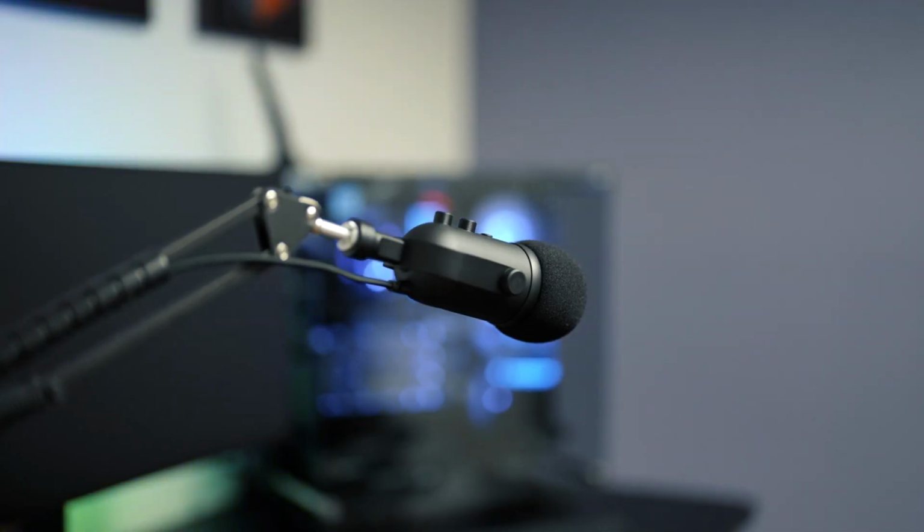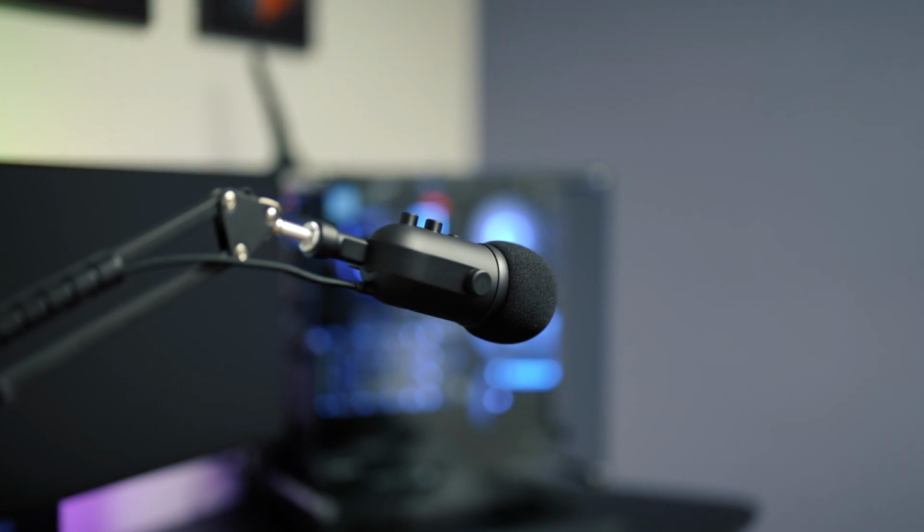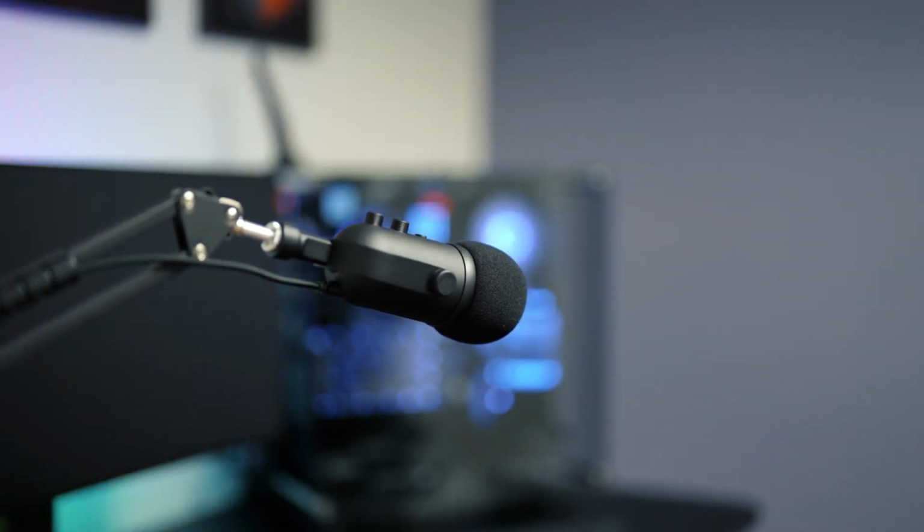Audio interfaces and preamps. An audio interface is a vital component of any home recording setup, serving as the bridge between your microphone and computer.